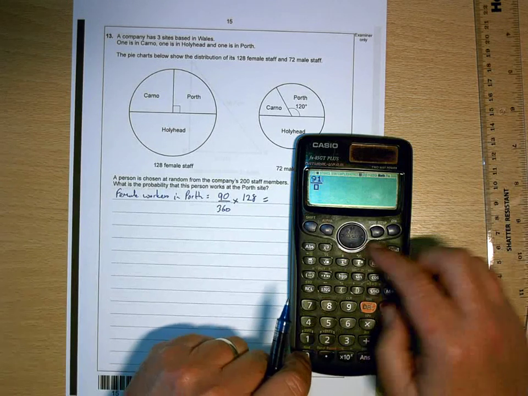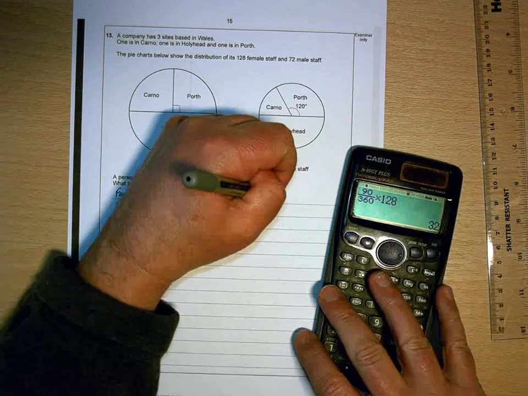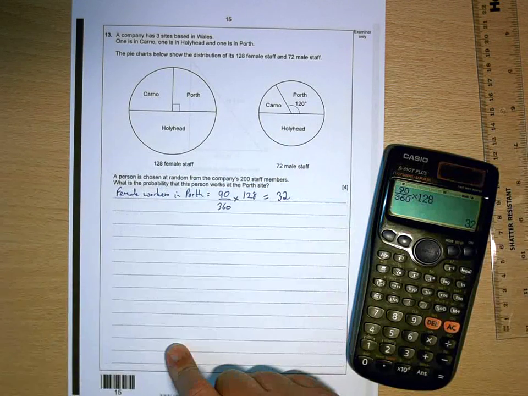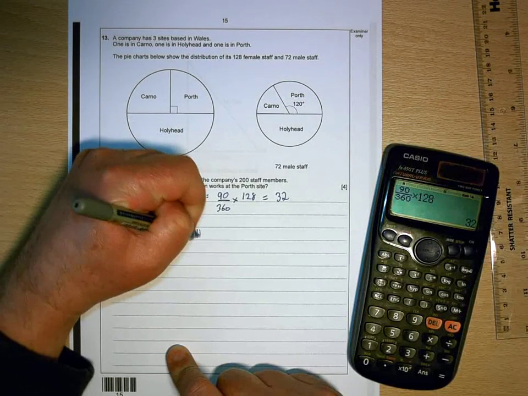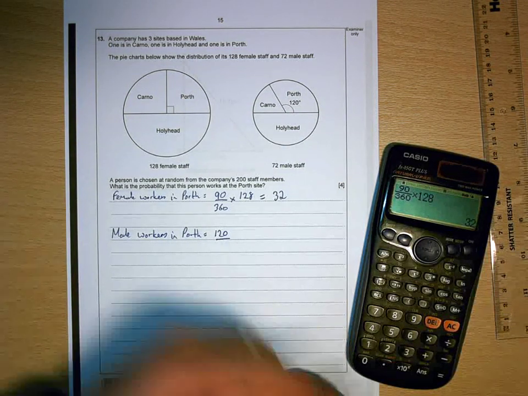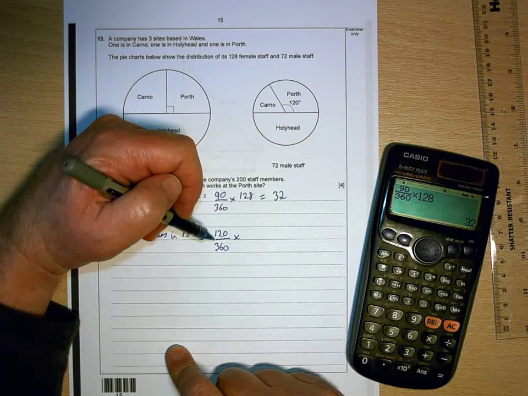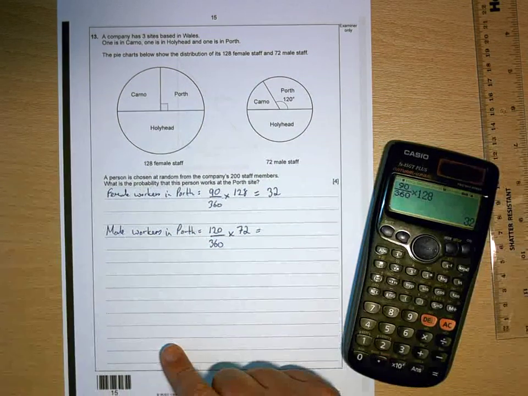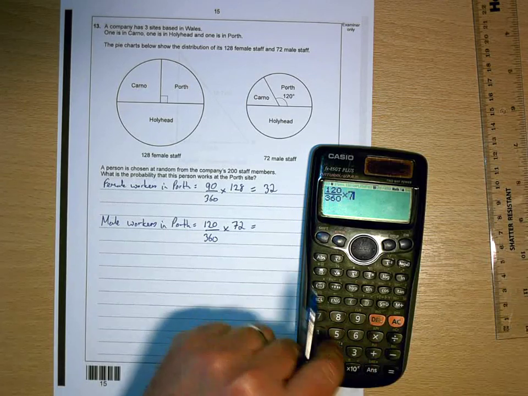Fraction 90 out of 360 times 128, so there's 32 females, and then from this pie chart, we need to work out the males. So the angle for this one is 120. Often they won't tell you that and they expect you to measure it, but in this particular question they've given it to you. So 120 degrees out of the 360 represent the male staff working in Porth. The whole pie represents 72 of them. So same again, 120, 360, 72.